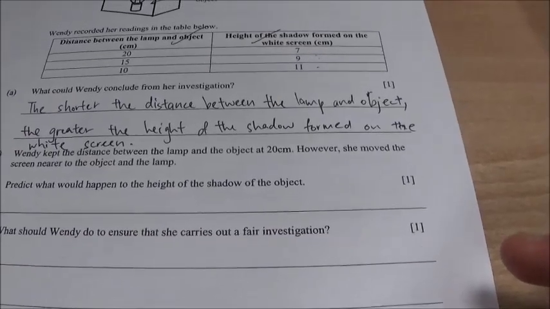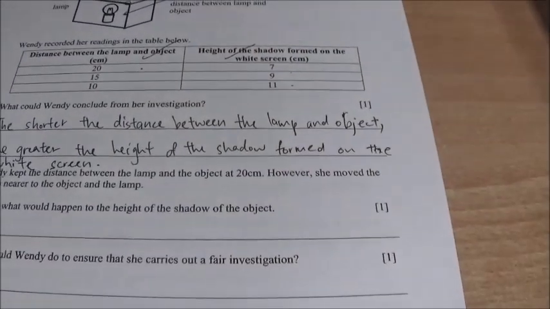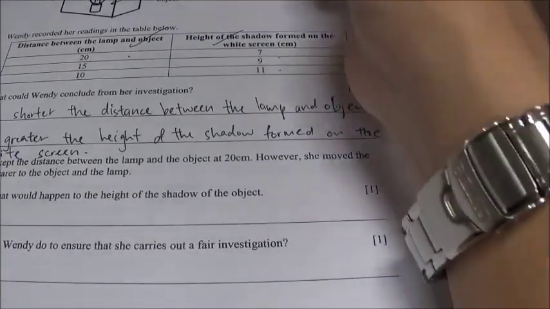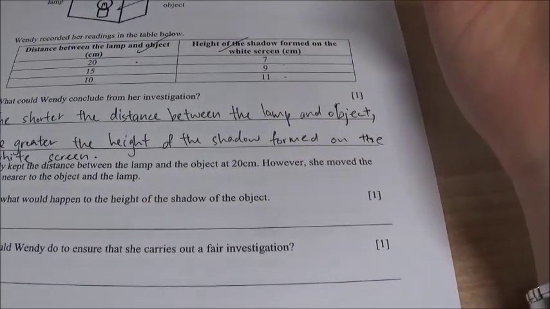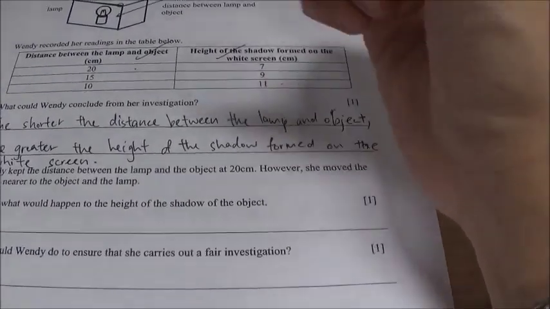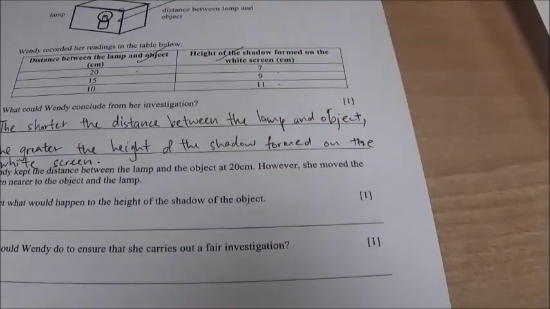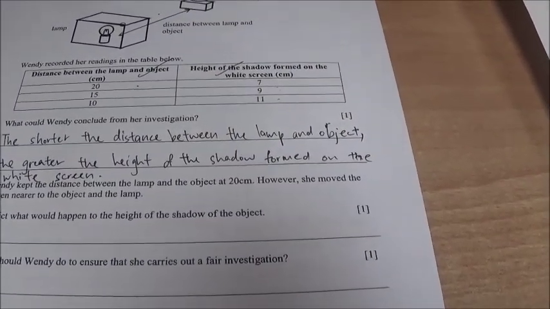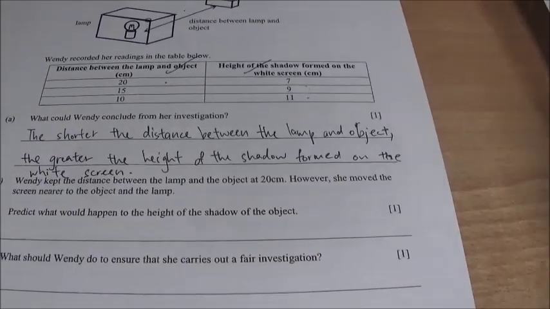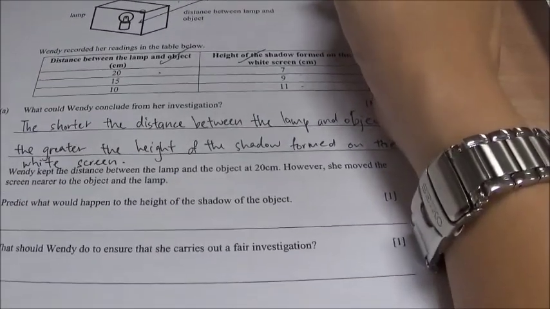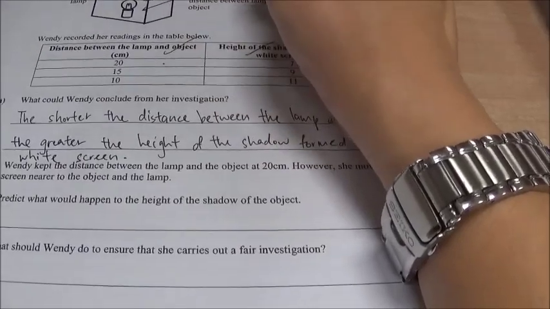Okay, B. Now I keep the distance between the lamp and object at 20. However, I move the screen nearer, so I'm moving this screen nearer to the object and the lamp. Alright, so what will happen to the shadow of the object? If you move this screen nearer, you see it's actually something like this.